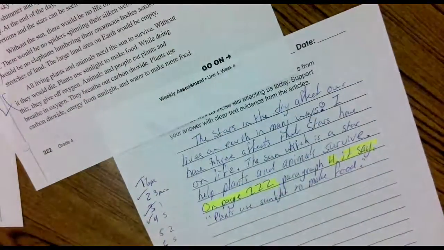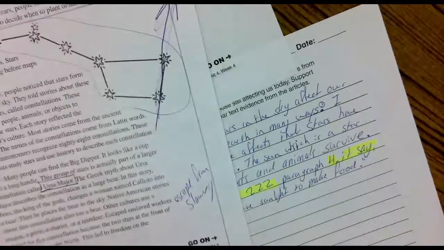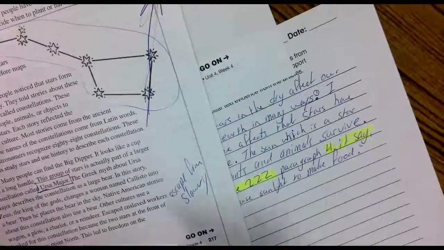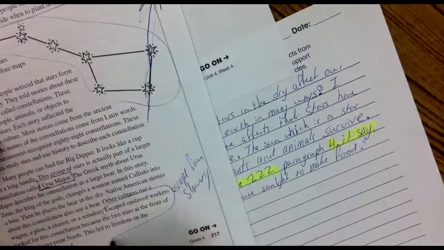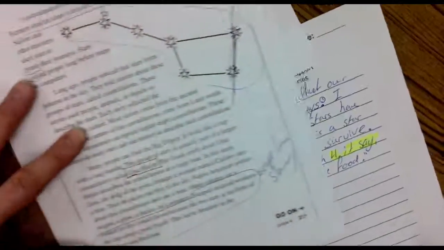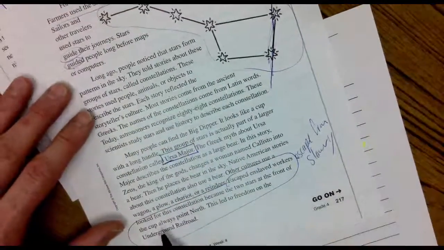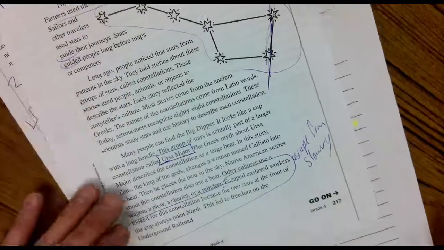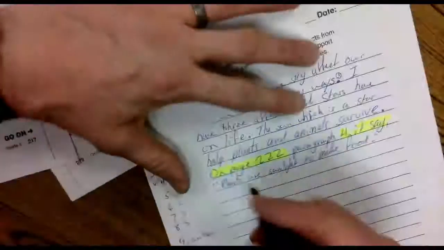Number 5. I got to come up with another reason. I really like this one. That some slaves used this to escape. Escaped enslaved workers looked for this constellation because the 2 stars in front of the cup always pointed north. This led to freedom on the Underground Railroad. My words.